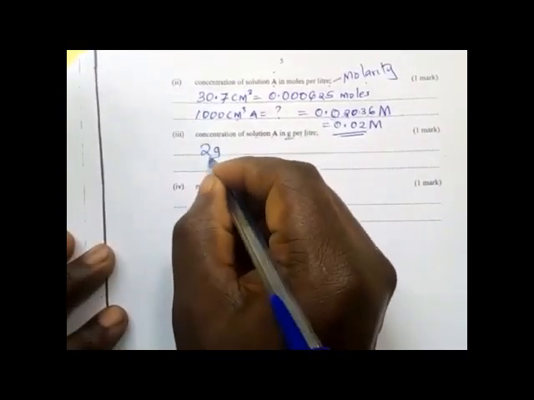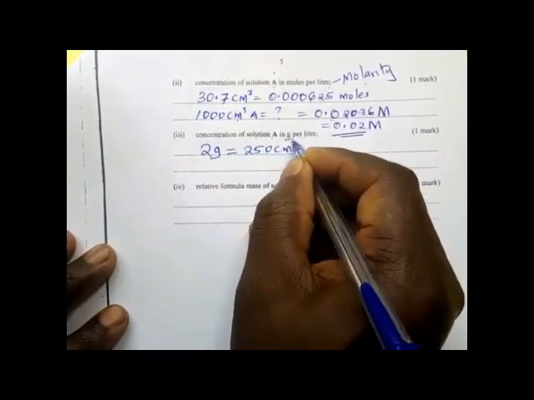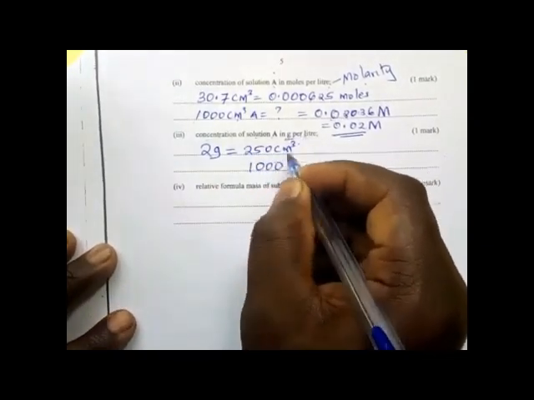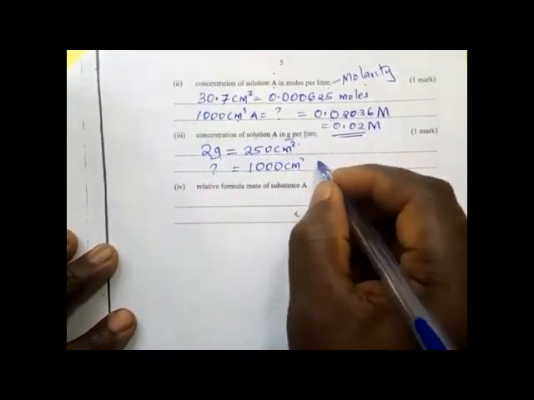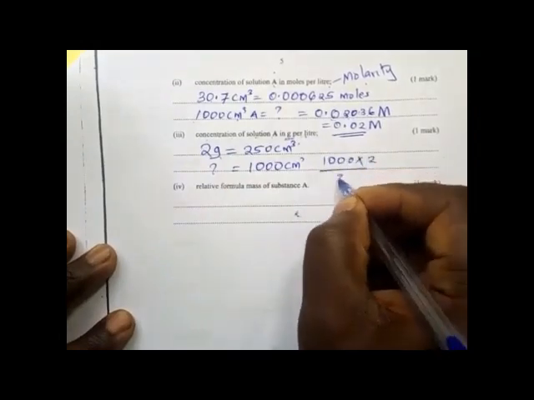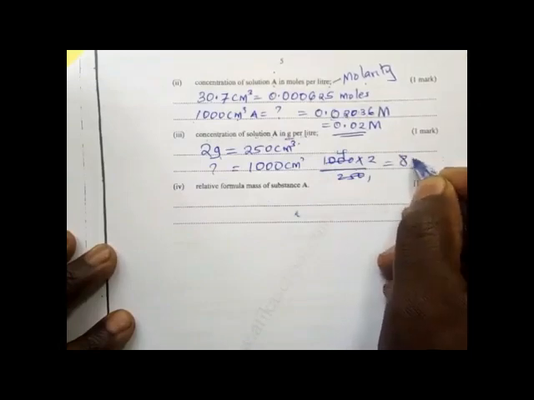Two grams was dissolved to form 250 cm³ in the volumetric flask. 1,000 cm³, that is 1 liter, will contain how many grams? So it is 1,000 times 2 divided by 250, which will be 8 grams per liter. 8 grams in 1 liter.